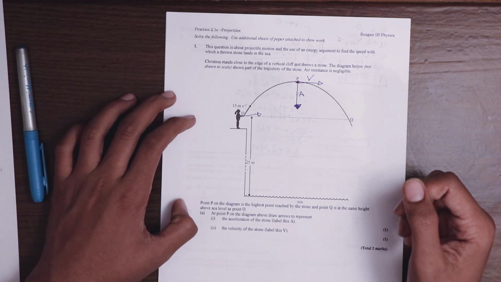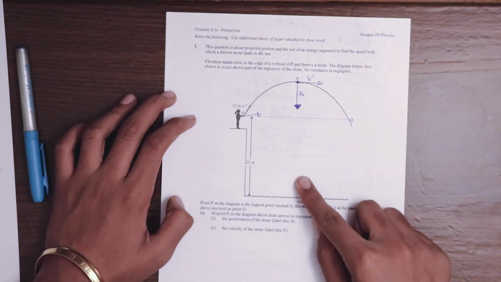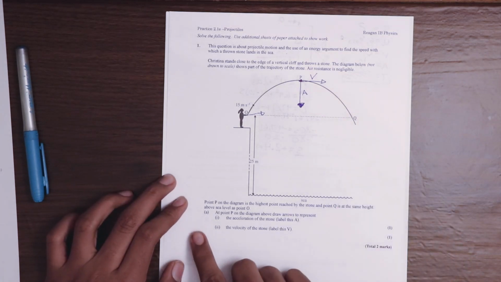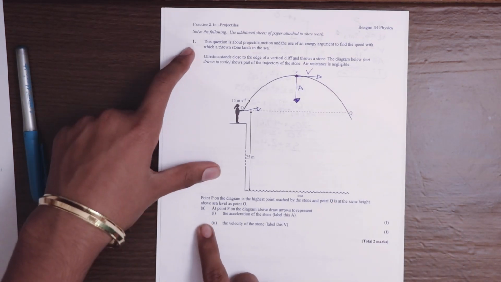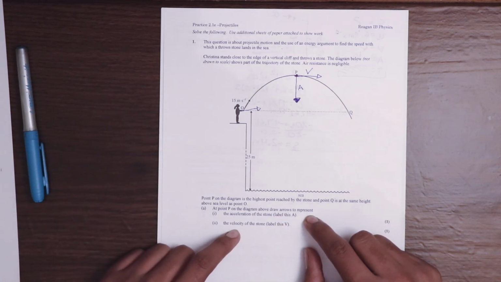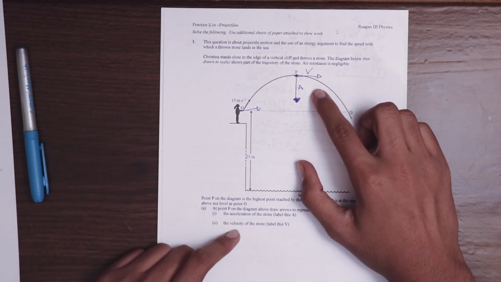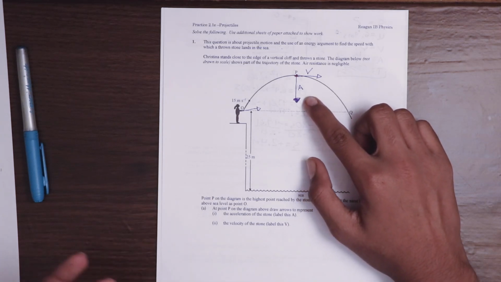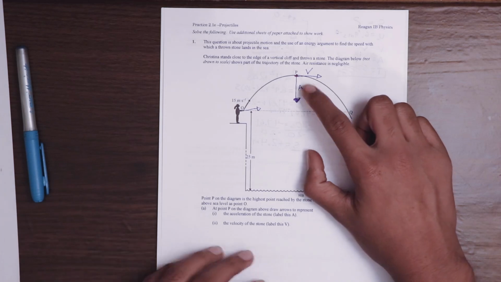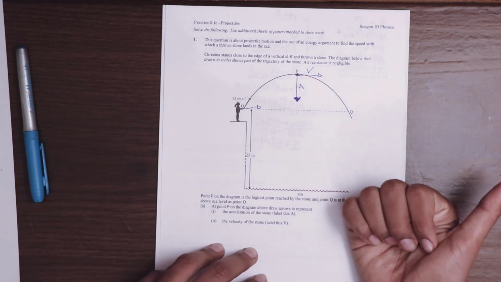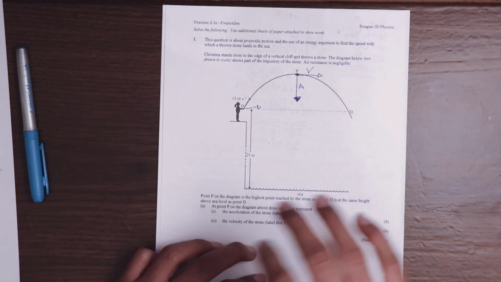Okay, for all the people skipping to this point, here's an overview of the answers and a really quick explanation of them. Question number 1A states, at point P on the diagram above, draw arrows to represent the acceleration and the velocity. Quick answer: the acceleration is just it going down at negative 10 meters per second squared, or negative 9.81 meters per second squared if you really want to be precise. And the velocity never changes when it's going horizontally. Bullet fired versus bullet dropped, the exact same thing.